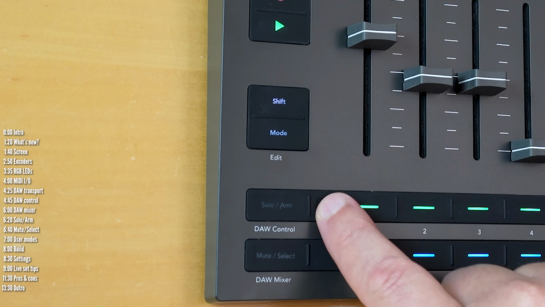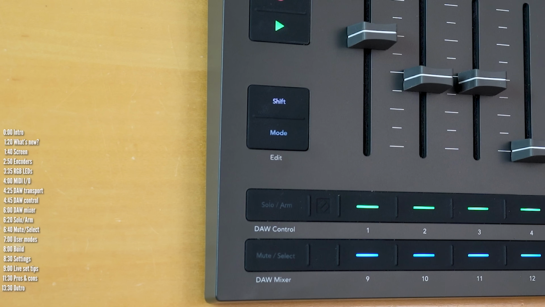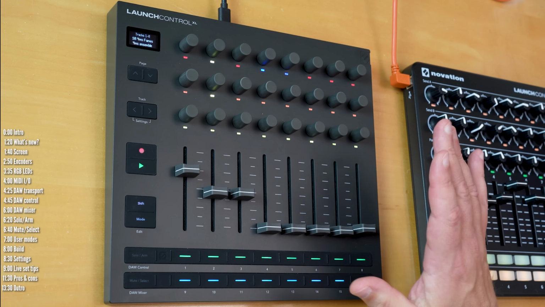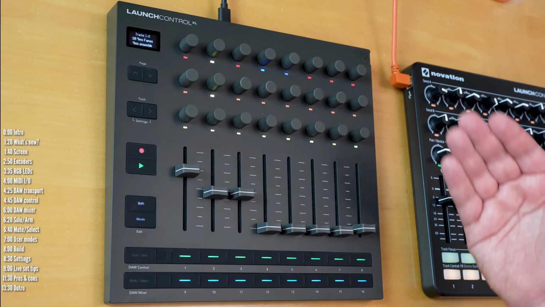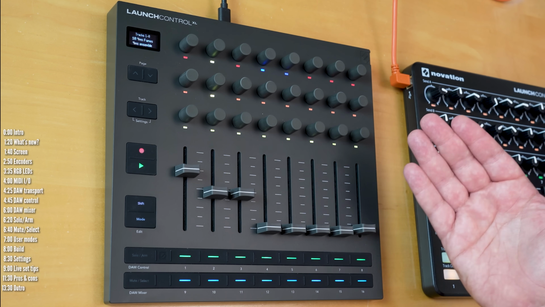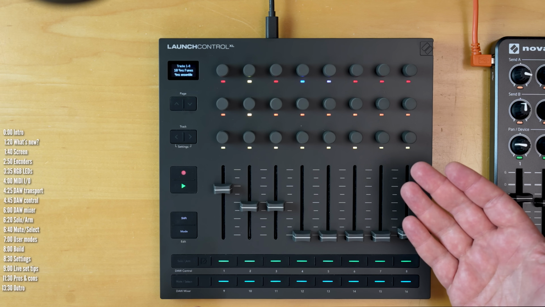There's also a secret little button here that currently doesn't do anything. I asked the company and they said they're planning a big firmware update but wouldn't disclose any features, so make sure you check the release notes if you're from the future. So that's it for the Launch Control XL3.